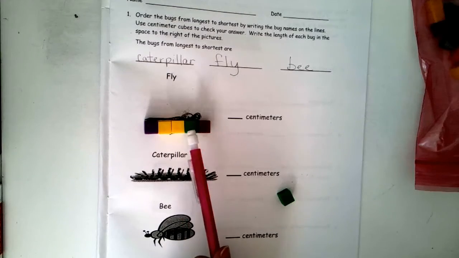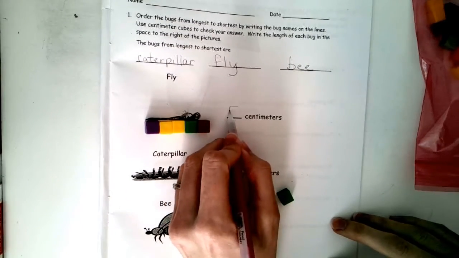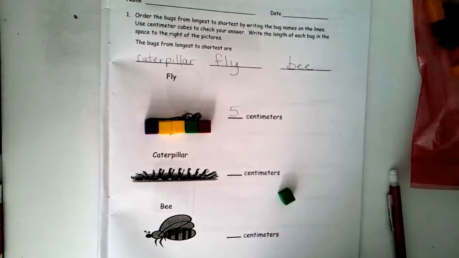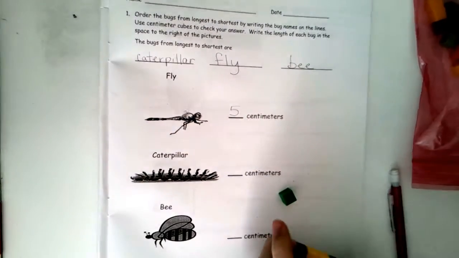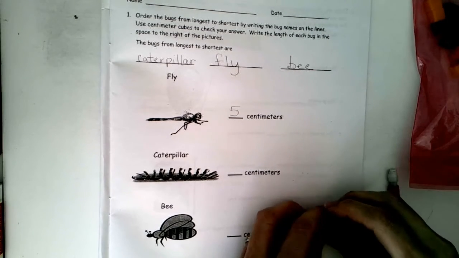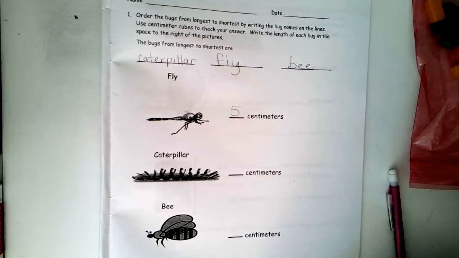I have 1, 2, 3, 4, 5 for my fly. You should also have 5 centimeter cubes for your fly. Okay, if I take that off, go ahead and do the caterpillar and the bee on your own, and we'll check our answers and compare.